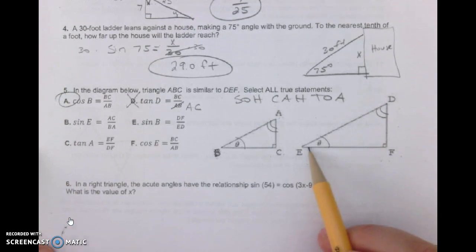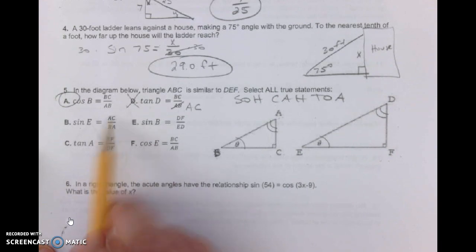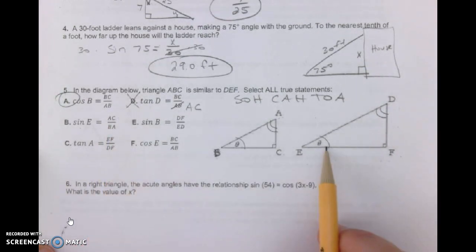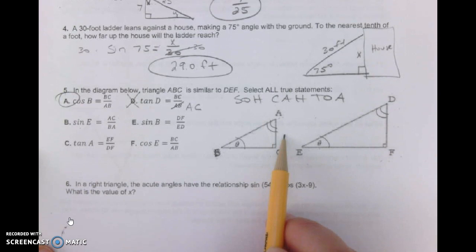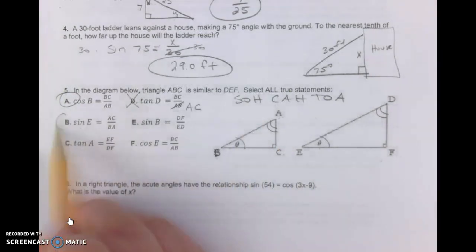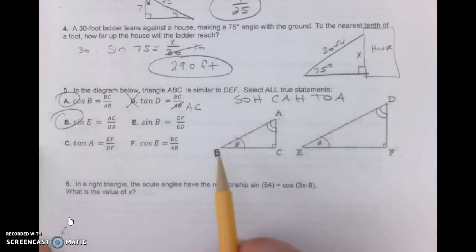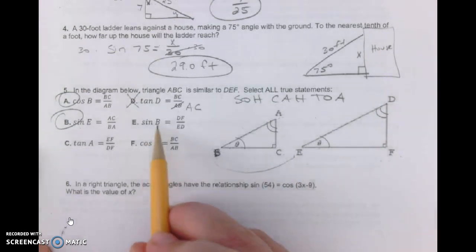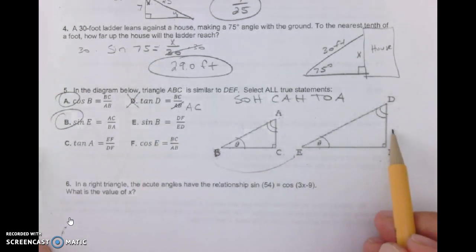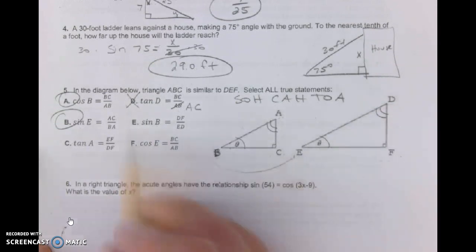Sine of E is opposite over hypotenuse, but those aren't the letters they're giving me. They're giving me the sides from the other triangle. So I have to jump over to angle B since it's congruent to E, and sine is opposite, AC, over hypotenuse, which is BA, so that one checks out as well. Sine of B is DF, which goes with the other triangle, which means I have to look at sine of E, because B and E are congruent angles. DF over ED, opposite over hypotenuse, that checks out.